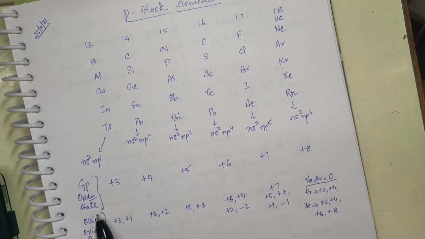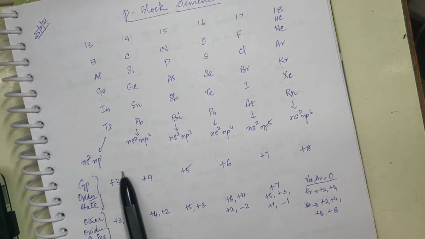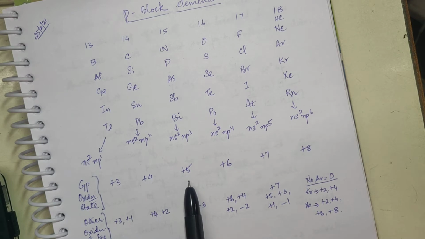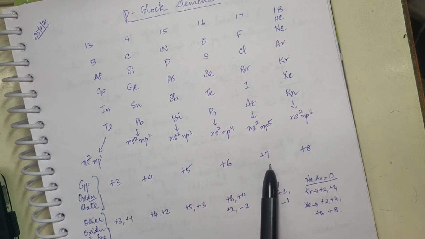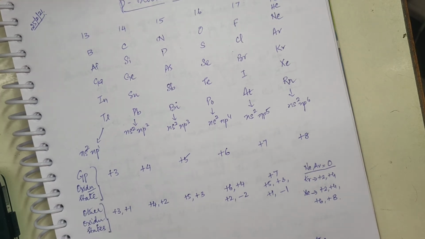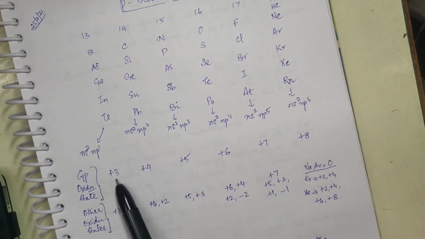Now, what is the group oxidation state? For the 13th group, it is +3. For the 14th, it is +4. Then for the 15th, it is +5, +6, +7, +8. Now, apart from this, what are the other oxidation states that these elements also show? Apart from +3, it also shows +1.